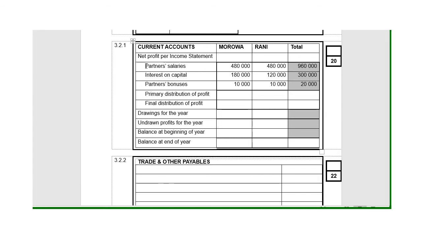So I must go and add the 480, the 180, and the 10 for Morawa and put the total below on the next to primary. Do the same for Rani and put his total below. So if I add them, it will give me 670,000.